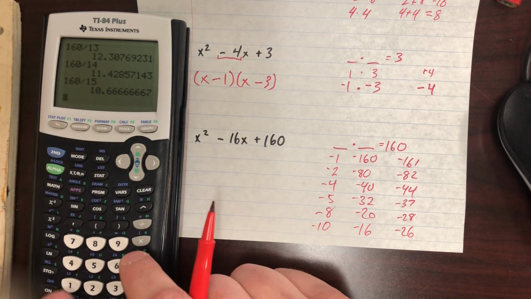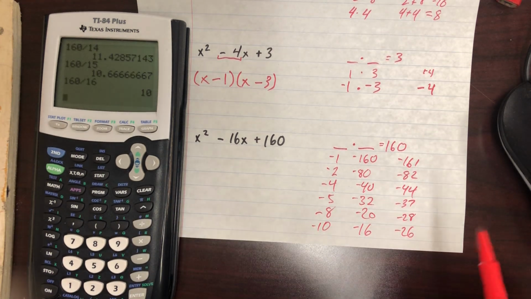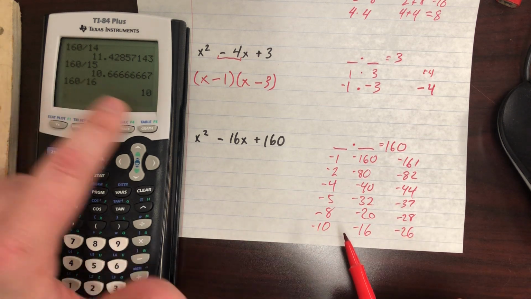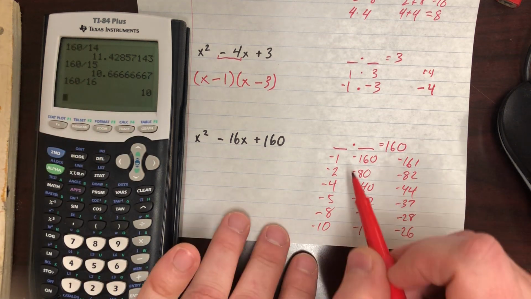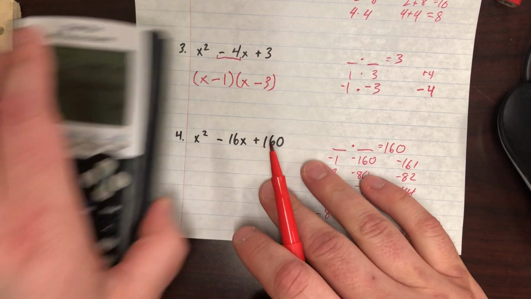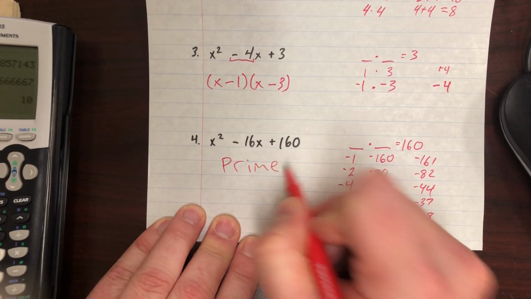So the next number I try, I didn't actually need to do that because I had already done 10, which gave me 16. I don't need to do 16, which gave me 10. Guys, none of these worked. None of these add up to -16. Special word for that: prime.